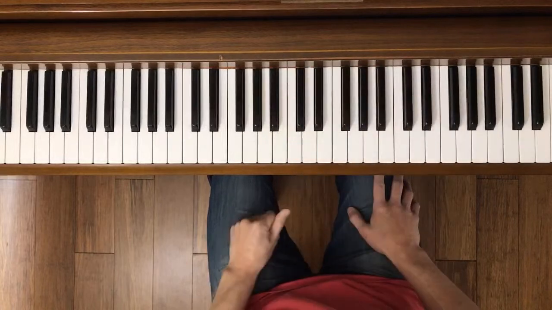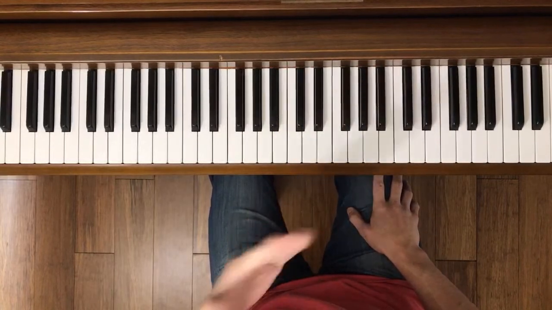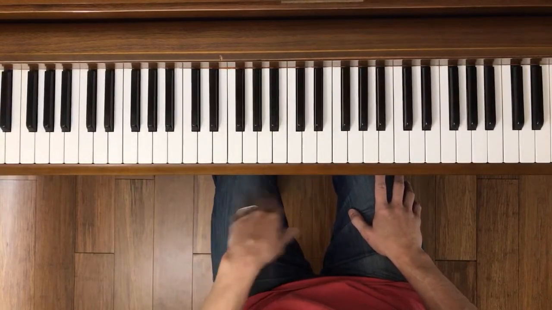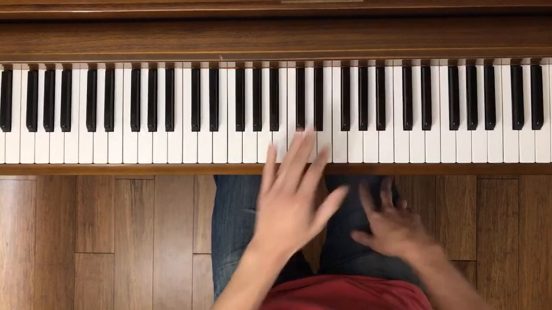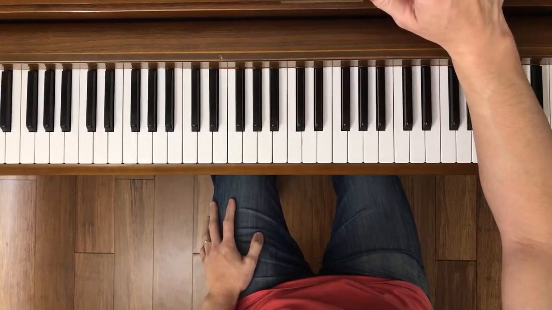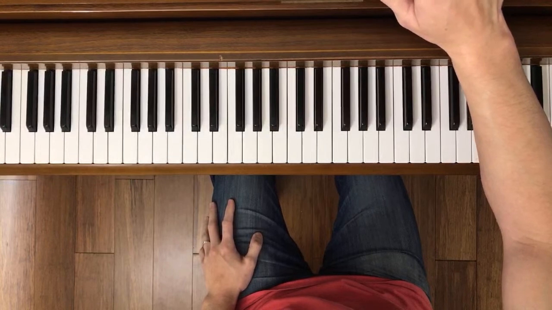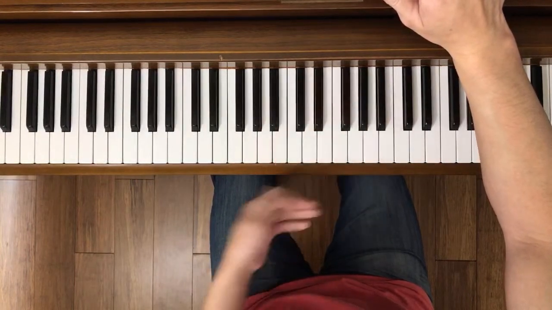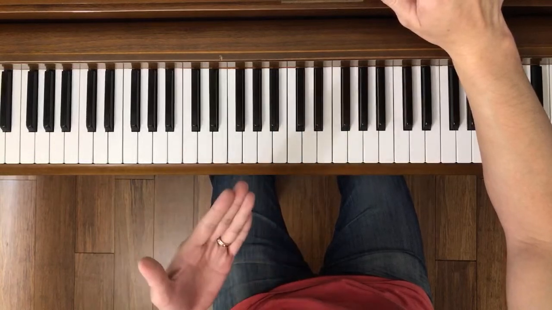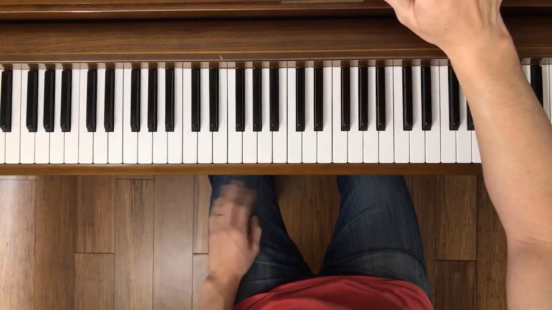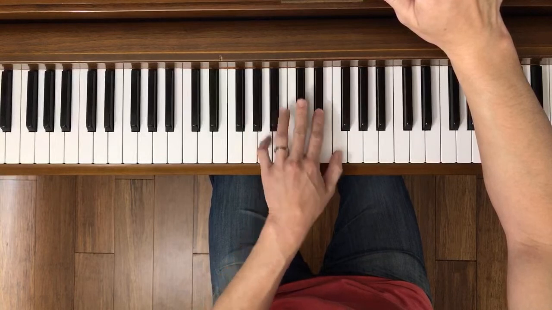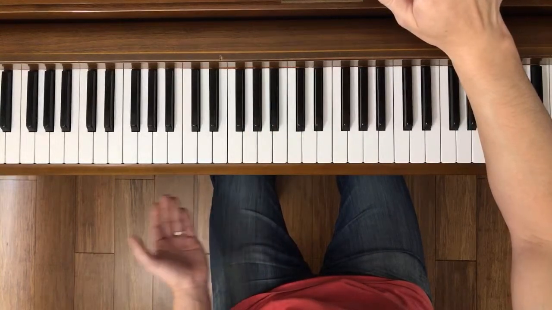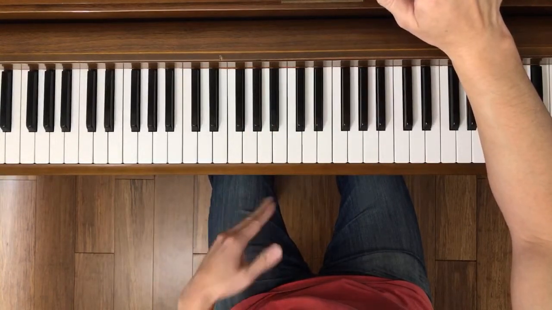Okay. All right. So remember what I said about the left hand? It's pretty much the same. If you're just doing left hand, you only need to practice it from the beginning to measure 13, because it just repeats after that. And then remember that little one measure at the end, 21.